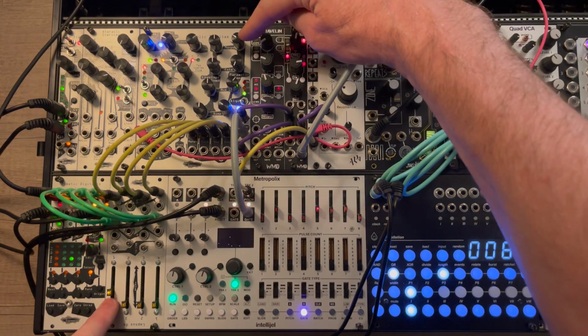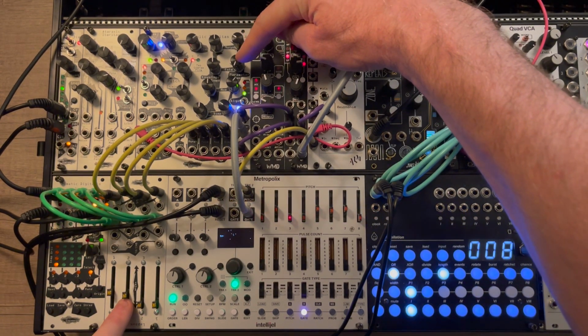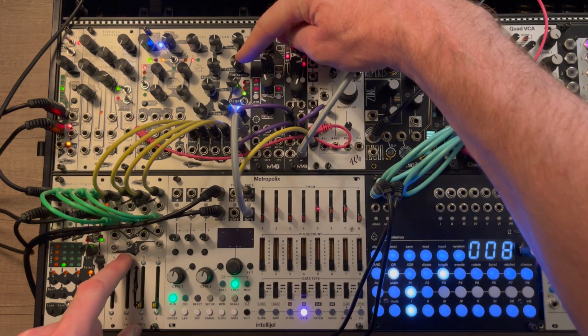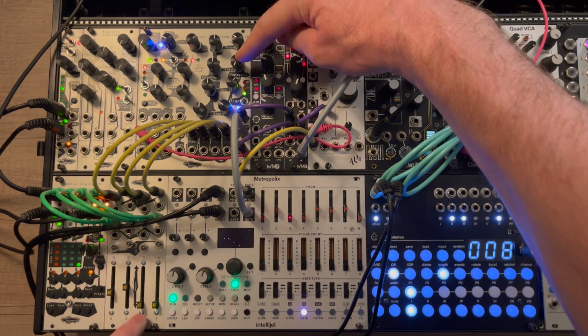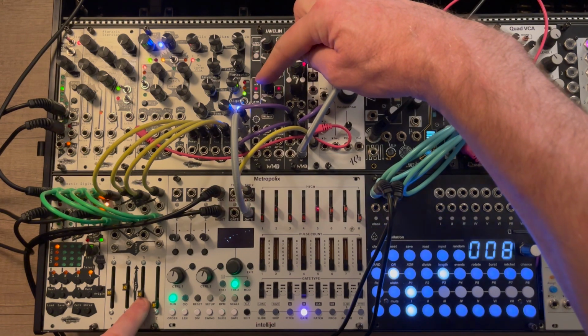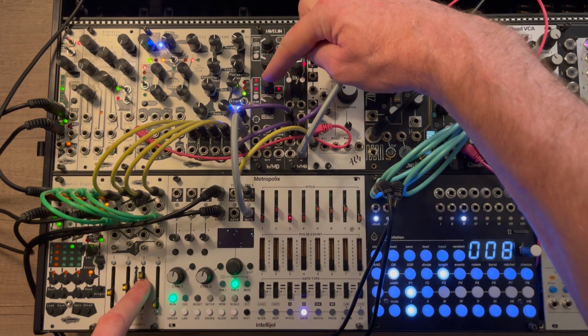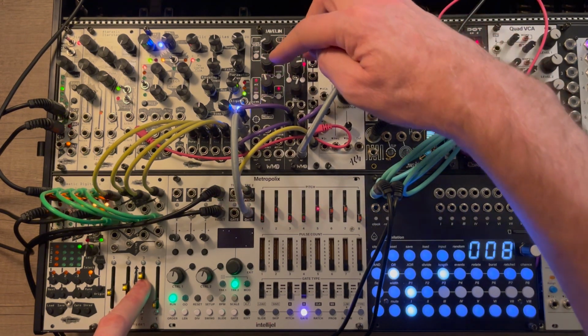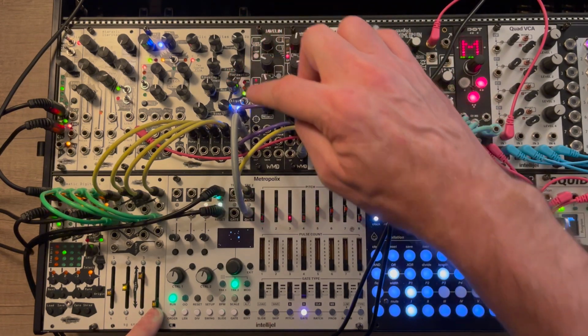So that was our morph here. This is our fold. Fold is okay. Mod is going to probably... We're already quite high on mod.